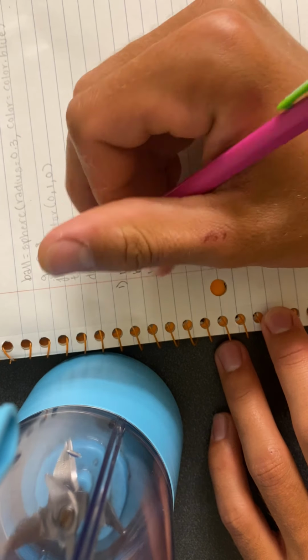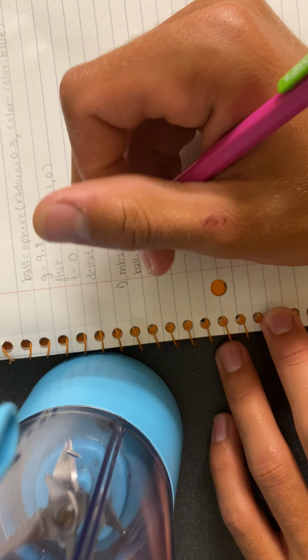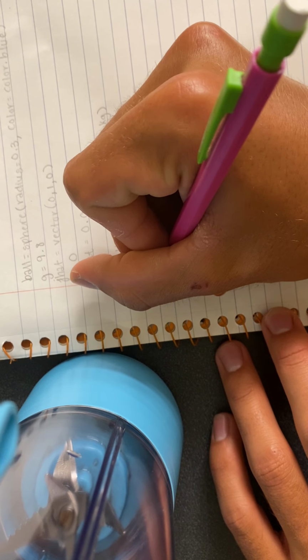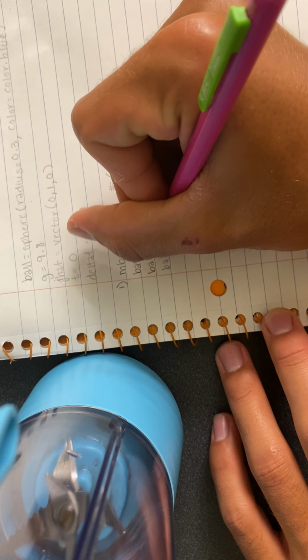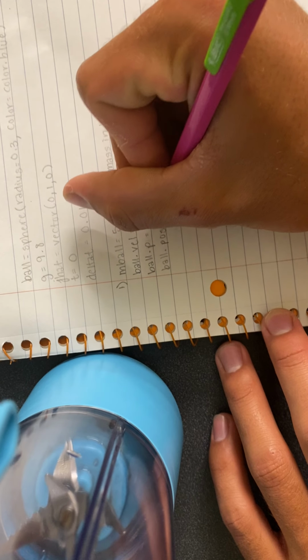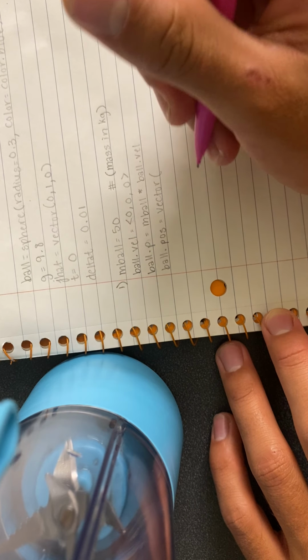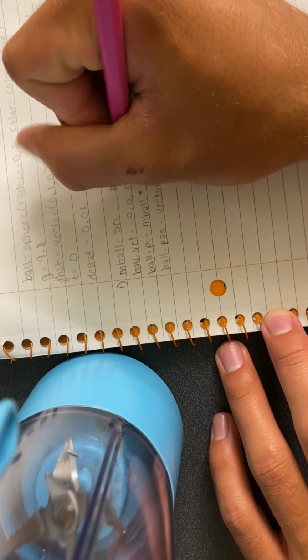And now the ball's position vector, because it gave us that the ball was hanging motionless from a crane, and it gave us the location of our initial position. So to find the location in Python, you do ball.pos, which stands for position basically. So this is equal to, and you write vector, and what they gave us. Let me just do this up here.